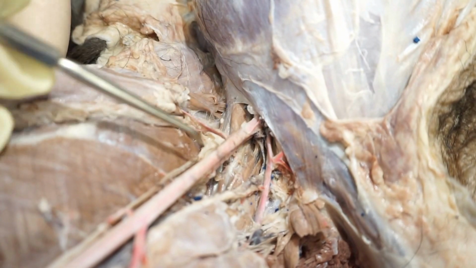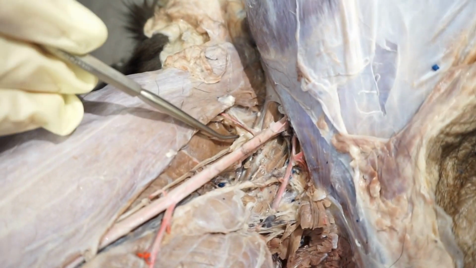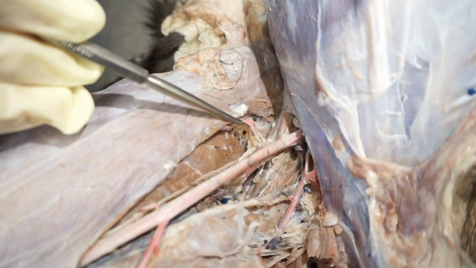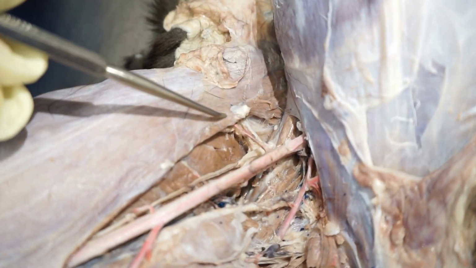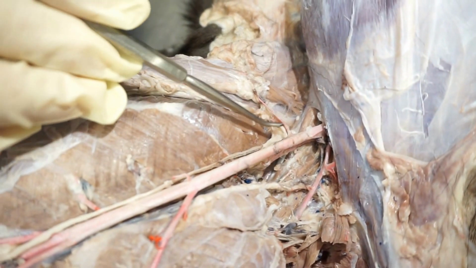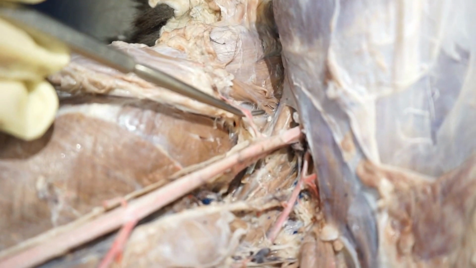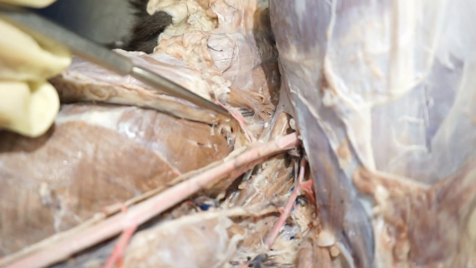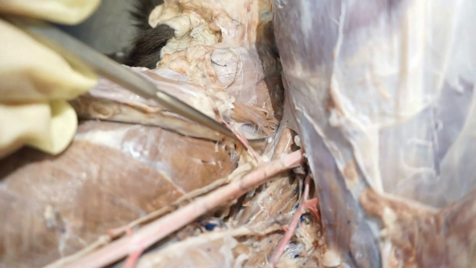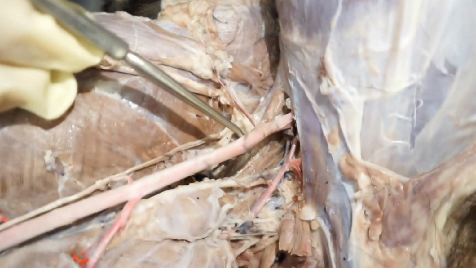As we move down the femoral, we look cranially on the thigh, and we can find a nice vessel coming underneath the sartorius muscle. And this is an excellent example of a superficial circumflex iliac. Our main channel is still femoral.